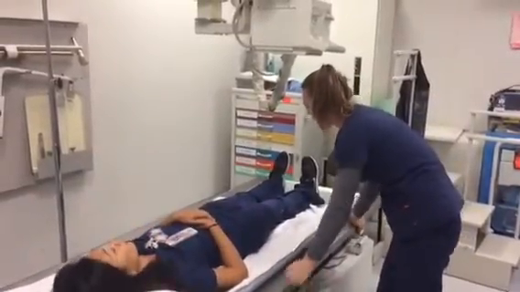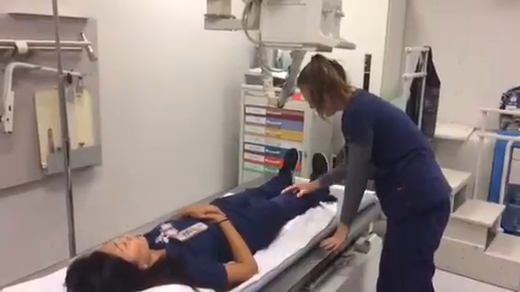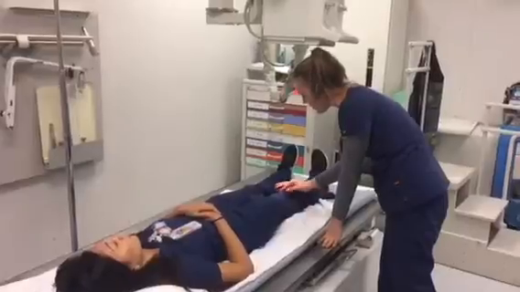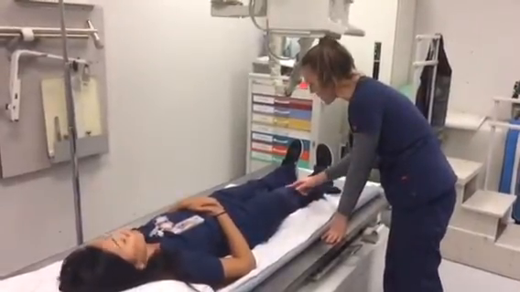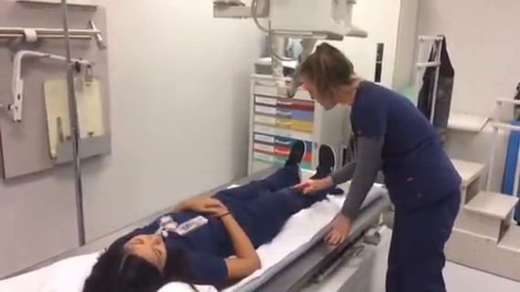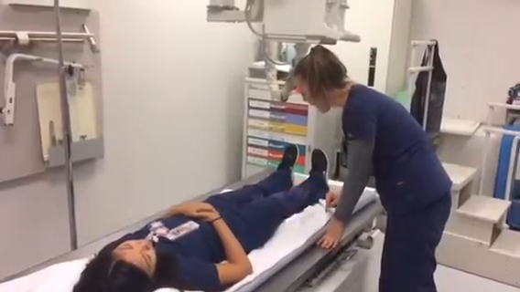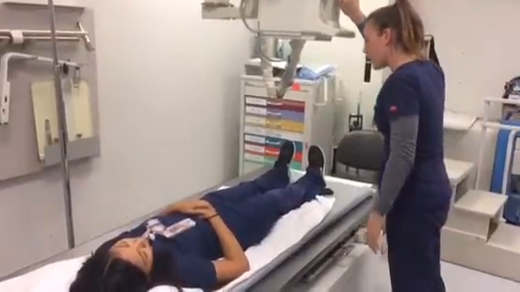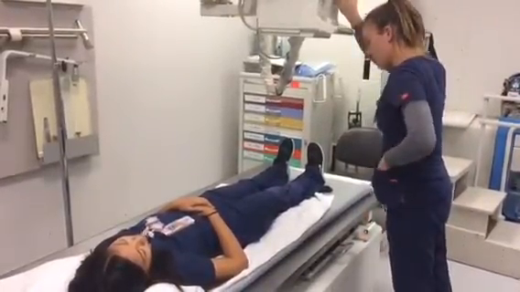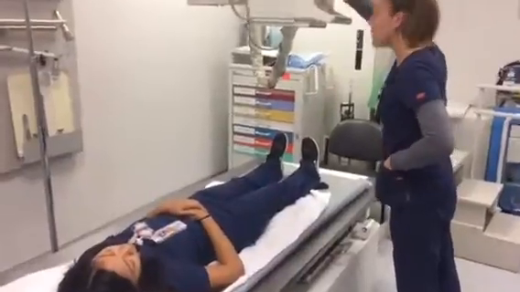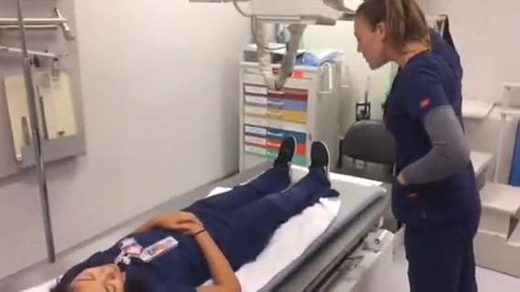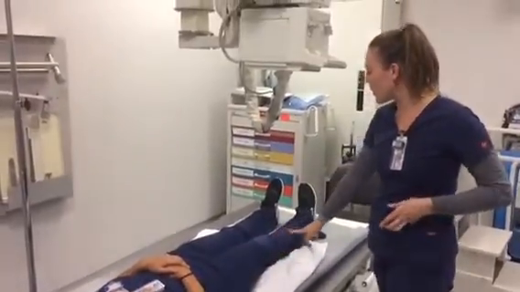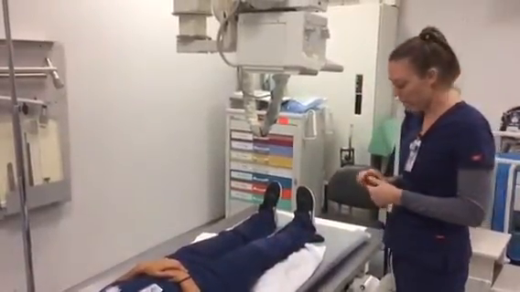I also said it was her right knee, which matches what's on my paper for her. I'm going to be palpating for the apex of the patella, where the central ray will enter half an inch below the apex of the patella. I will then collimate in. And I do want to make sure that I get a little bit of the femur as well as a little bit of the tib fib.